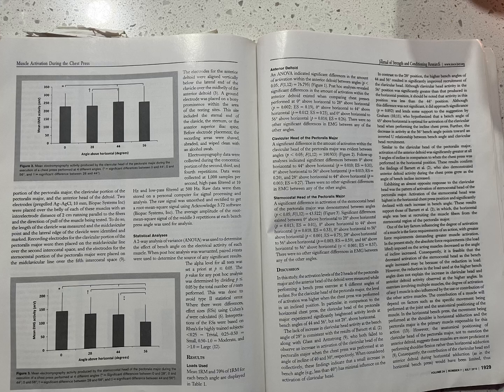The lack of increase in clavicular head activity at the bench angle of 28 degrees is consistent with the results of Barnett et al., along with Glass and Armstrong, who both failed to observe an increase in activation of the clavicular head of the pectoralis major when the chest press was performed at an angle of incline of 40 and 30 degrees, respectively. When considered collectively, these findings indicate a small increase in bench angle, less than 40 degrees, has minimal influence on the activation of the clavicular head.